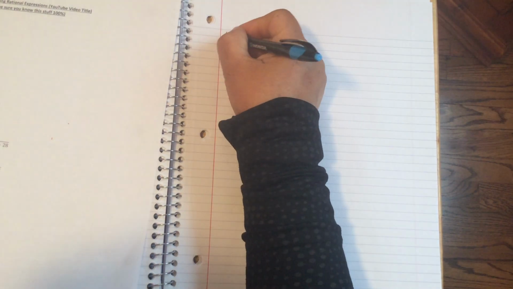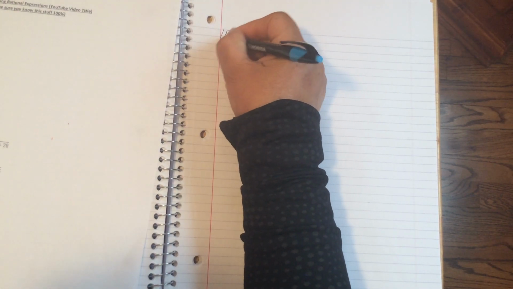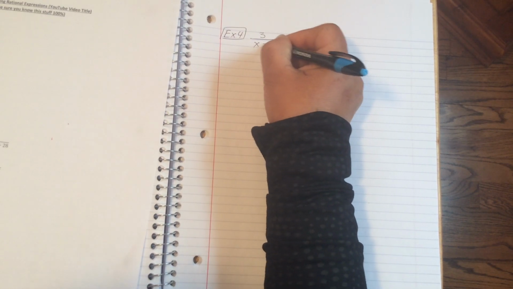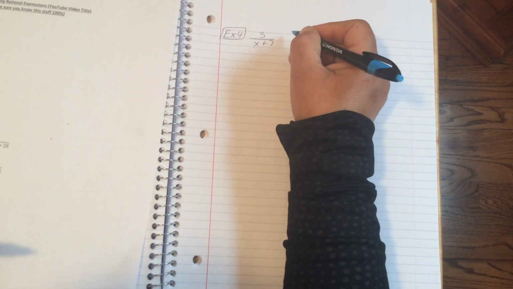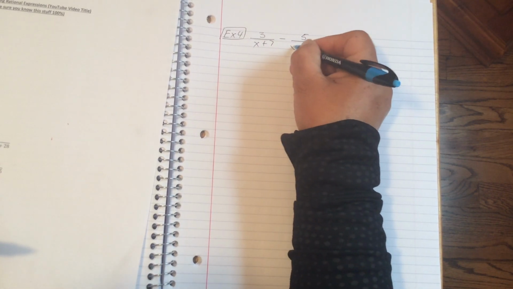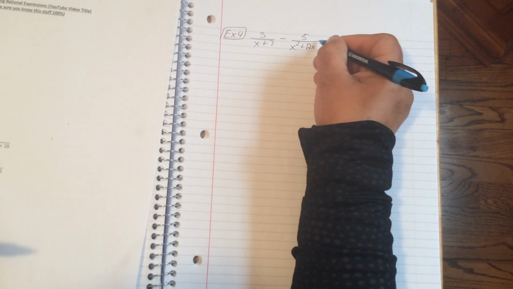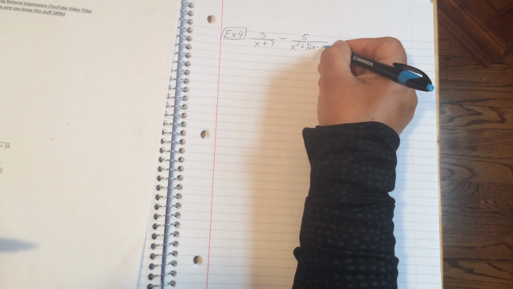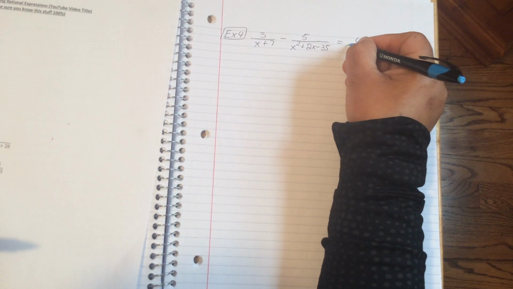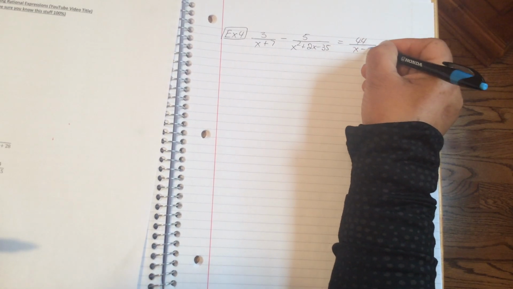Example 4. I have 3 over x plus 7 minus 5 over x squared plus 2x minus 35 equal to 44 over x minus 5.